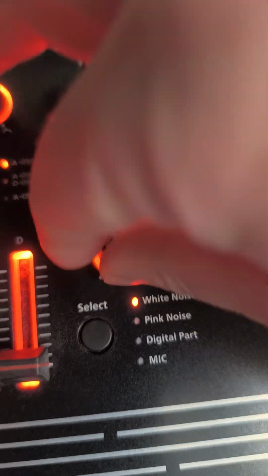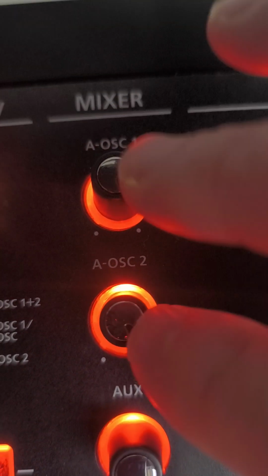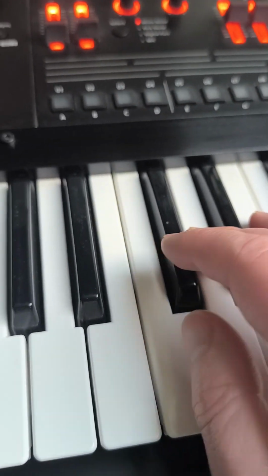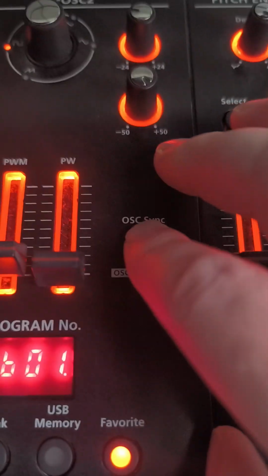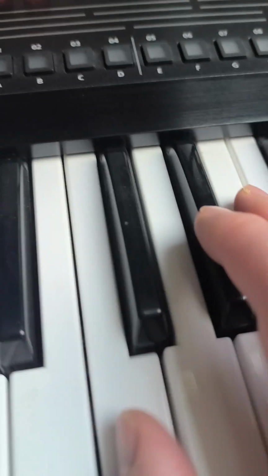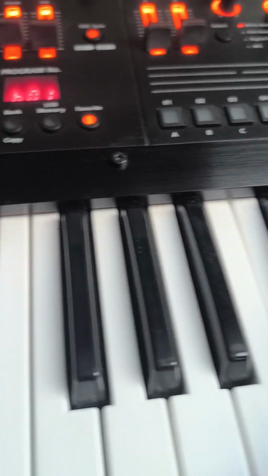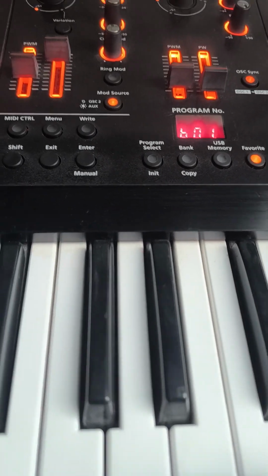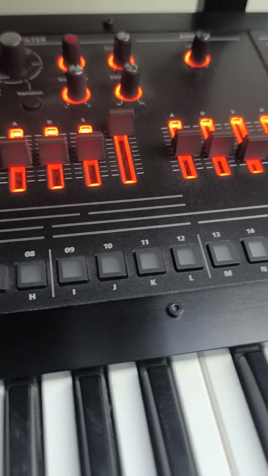I'll turn that auxiliary down, get that in a second. So now I've got both of them in. Turn on a bit of oscillator sync here, start at the same time. Okay, so you can tell that's badly in need of some filtering.